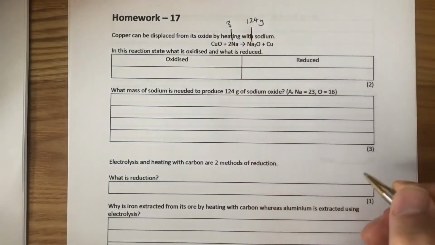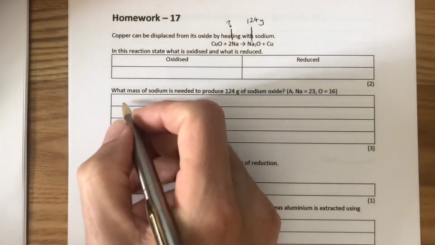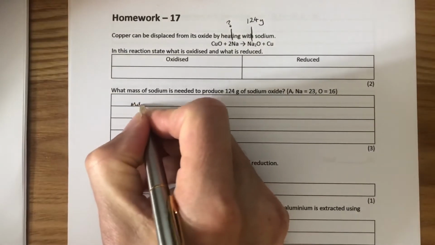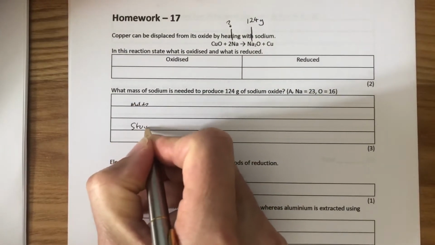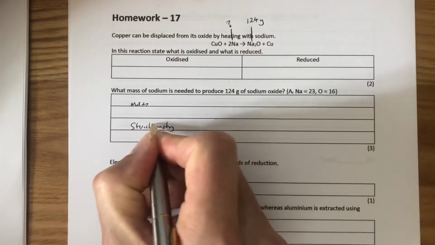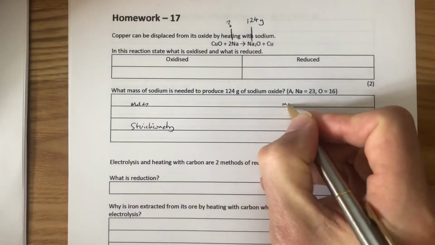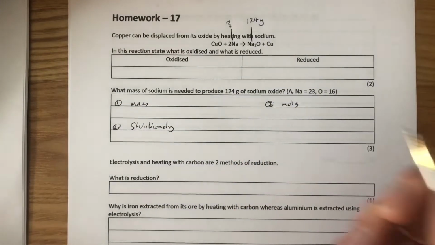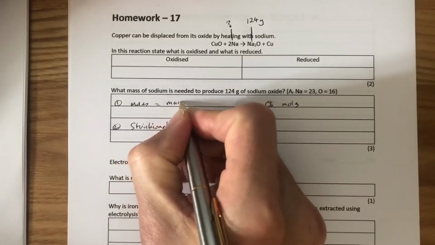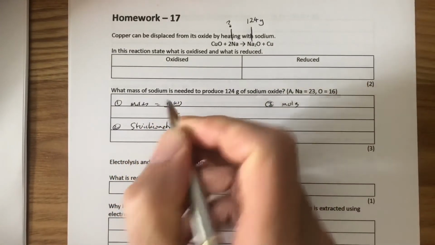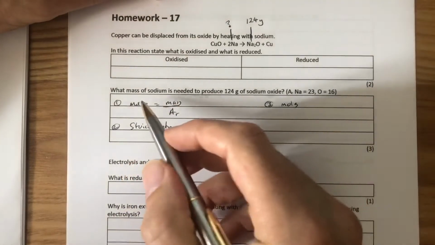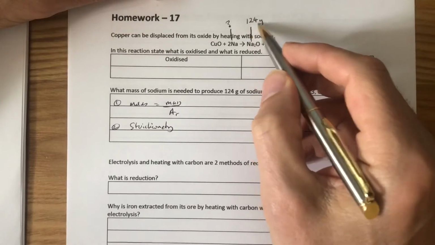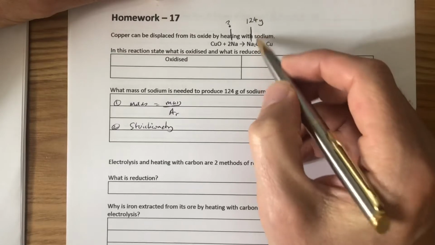124 grams. So with all these calculating quantities, these moles calculations, it goes moles, stoichiometry, and moles. So first is moles, second is stoichiometry, third is moles. Now moles equals mass over atomic mass. In stage one, we always do the moles of whatever we wrote the mass on top of in the equation. This time we wrote the mass on top of the sodium oxide, so we need to start with sodium oxide.